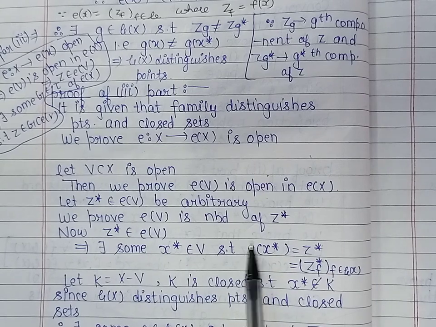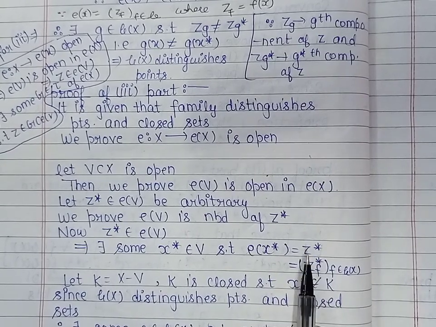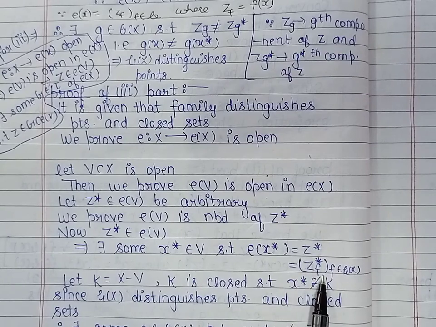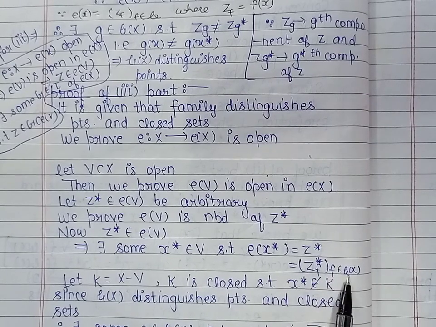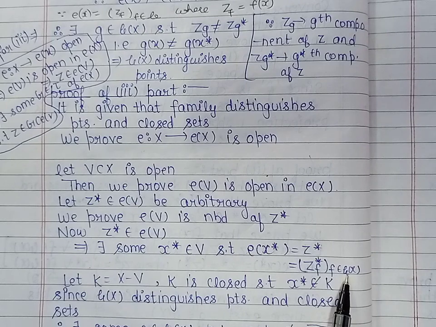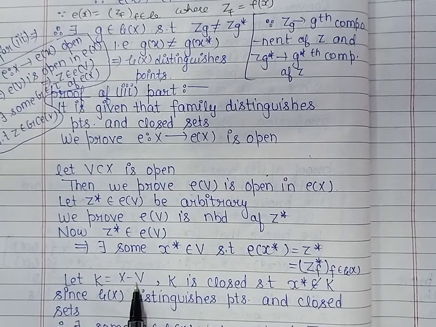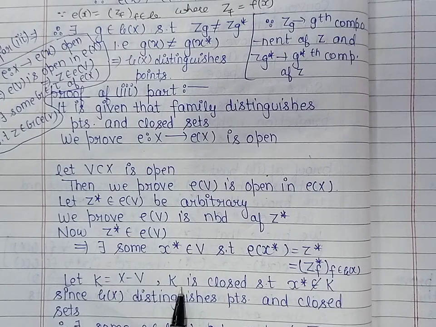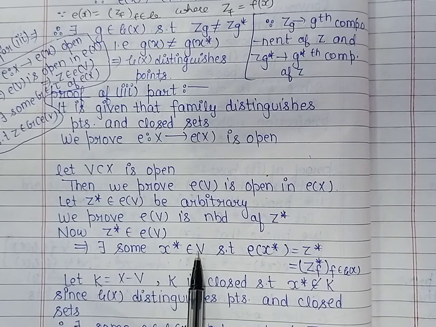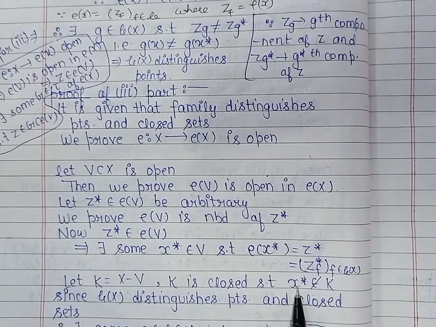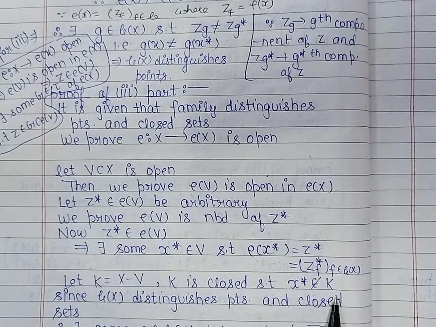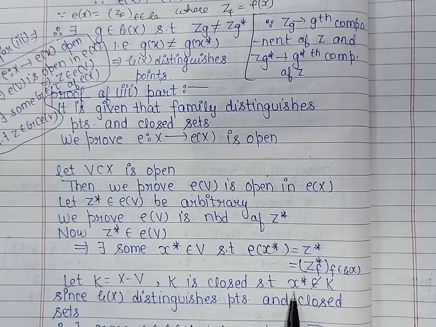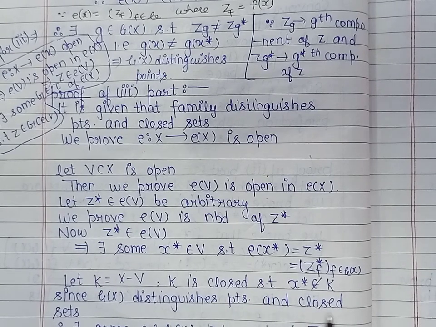Now by definition of evaluation map, this Z star will be of the form of product of Z_f star, where this f belongs to the family of functions. Now let us take K as the complement of V. Now K is closed, because V is open, and because x star belongs to V, we can say that x star does not belong to K. Now we have a point and a closed set such that the point doesn't belong to the closed set, and the family distinguishes points from closed sets.